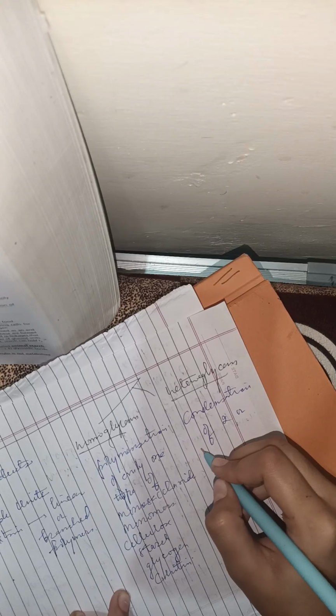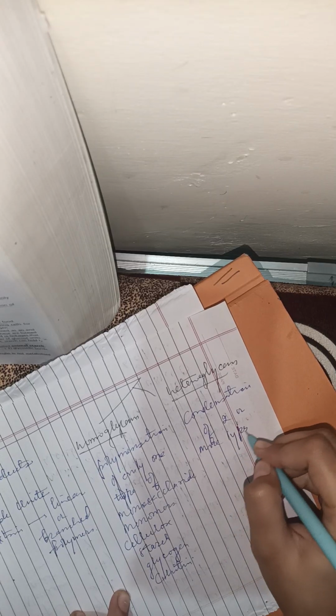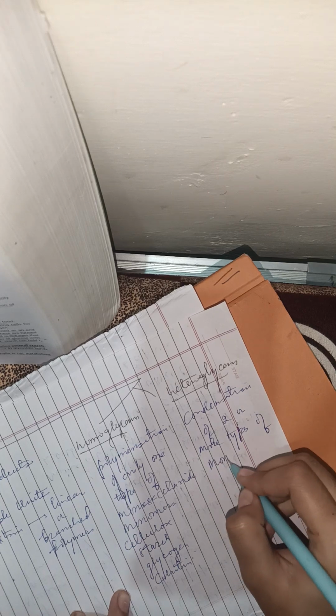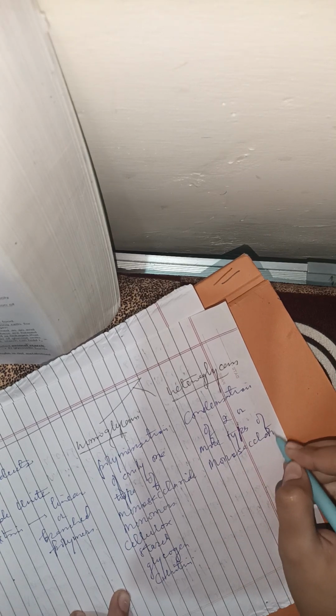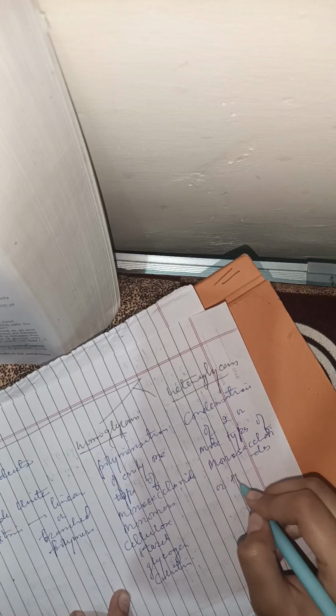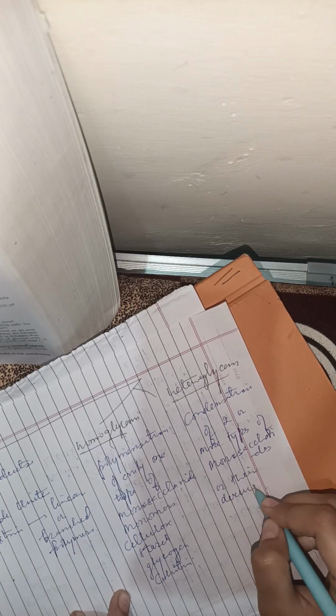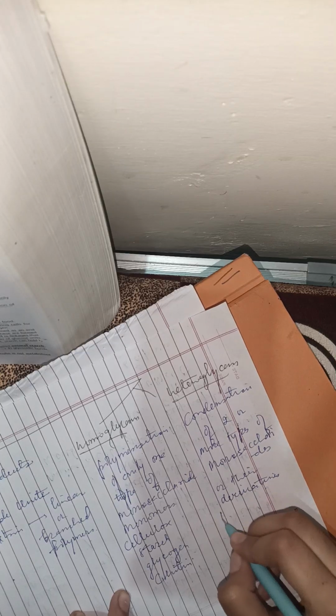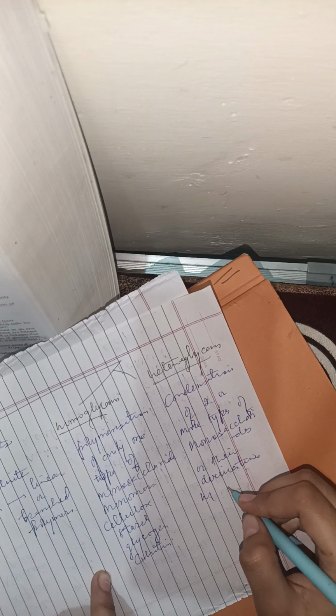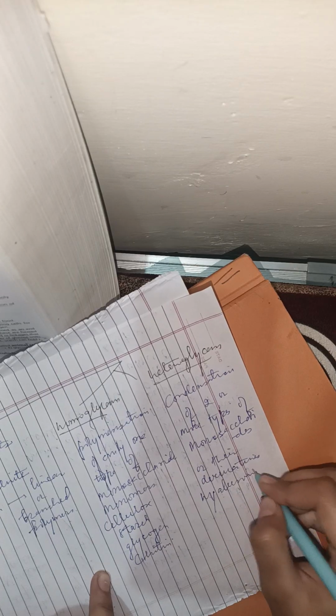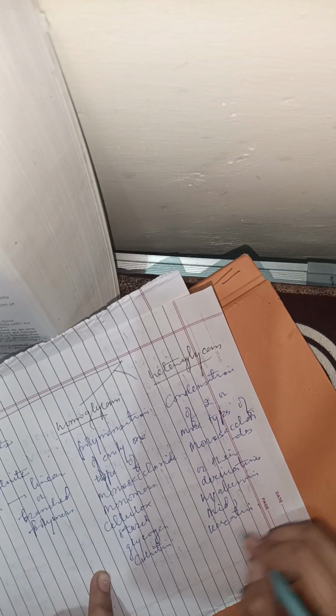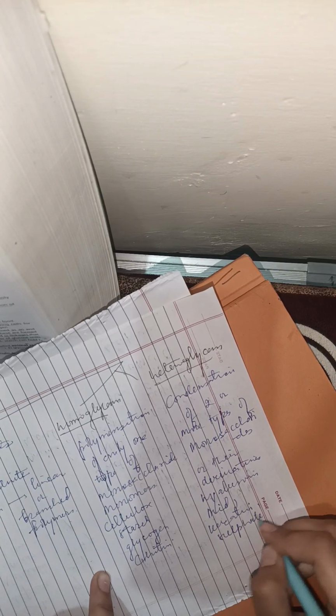two or more types of monosaccharides or their derivatives. Examples: hyaluronic acid, keratan sulfate, heparin, etc.